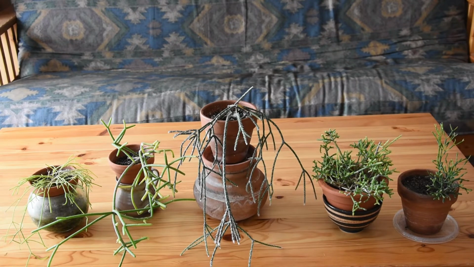But they do need to increase the area through which they photosynthesize, so their stems are still cylindrical, but the cylinders are very thin, and the surface area of their stems is much larger than the surface area of a regular cactus.